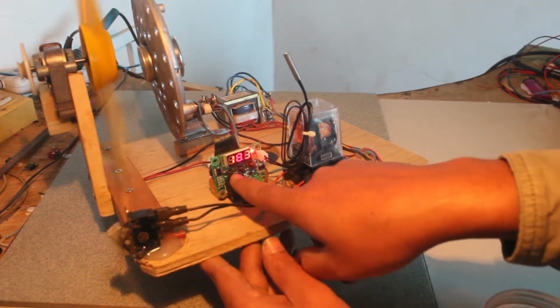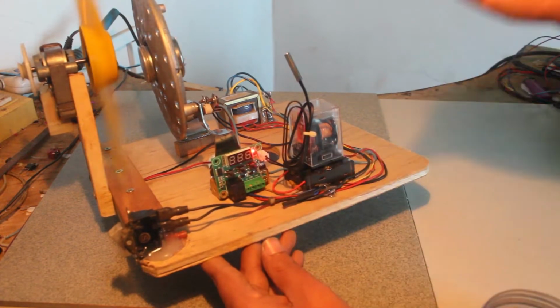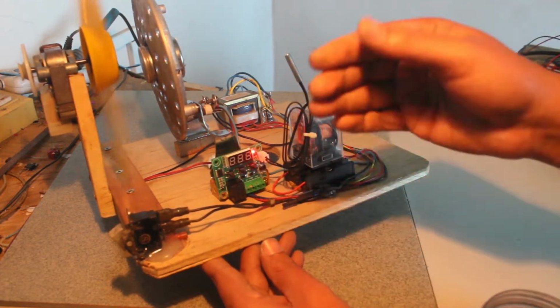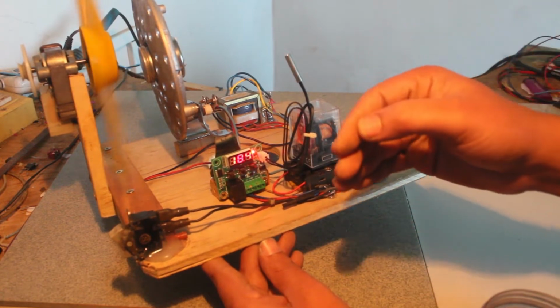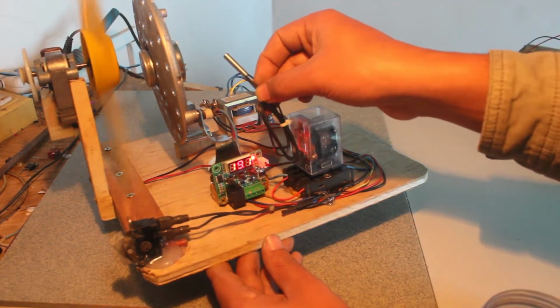Now the temperature is 18 degrees here. The maximum temperature is set to 30 degrees. When the temperature goes up to 30, the heater will be off. And if the temperature drops to 28 degrees, then the heater will turn on automatically.